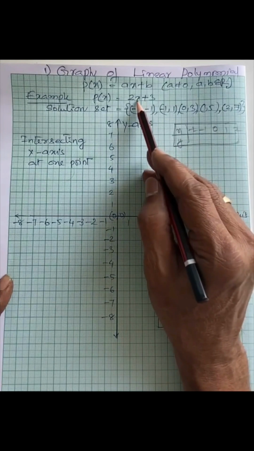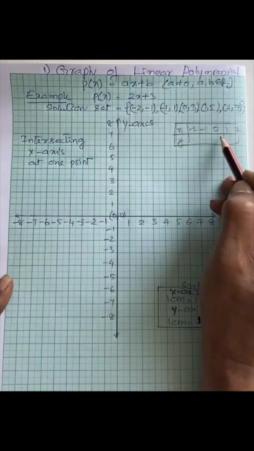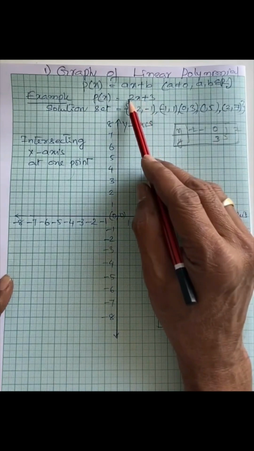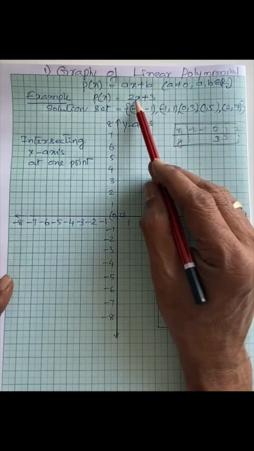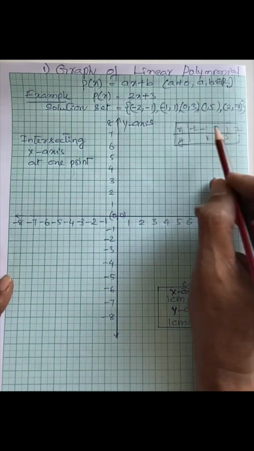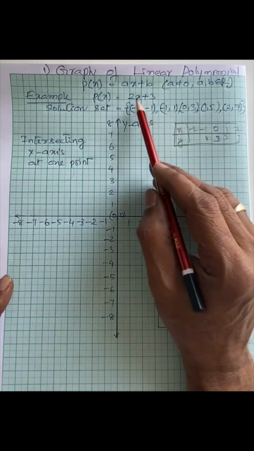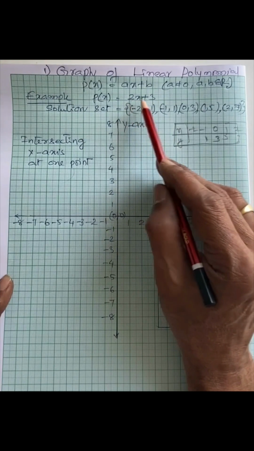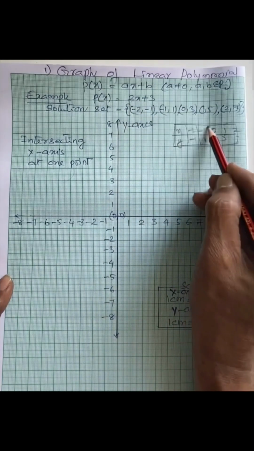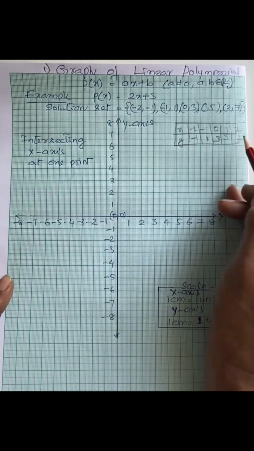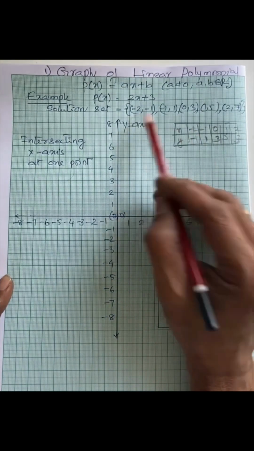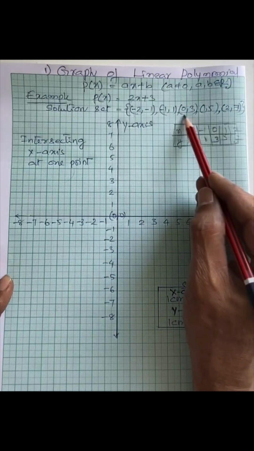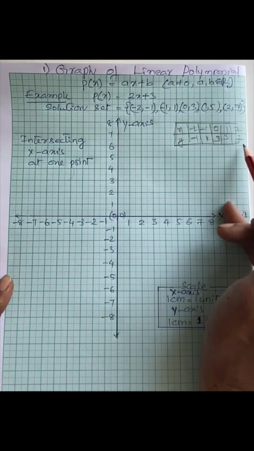If you take 0, you substitute 0 here: 2 into 0 is 0, 0 plus 3 is 3. Substitute 1: 1 into 2 is 2, 2 plus 3 is 5. Substitute 2: 2 into 2 is 4, 4 plus 3 is 7. Substitute minus 1: minus 2 plus 3 is 1. Substitute minus 2: minus 4 plus 3 is minus 1. You find the solution set: minus 2, minus 1; minus 1, 1; 0, 3; 1, 5; and 2, 7.